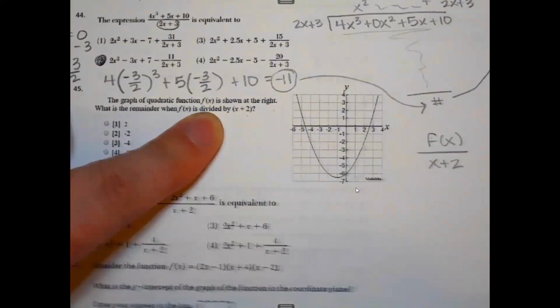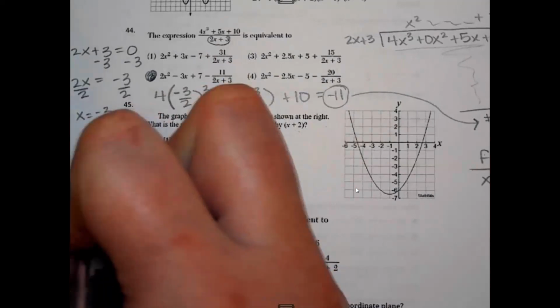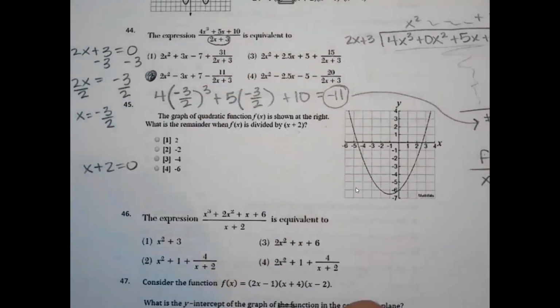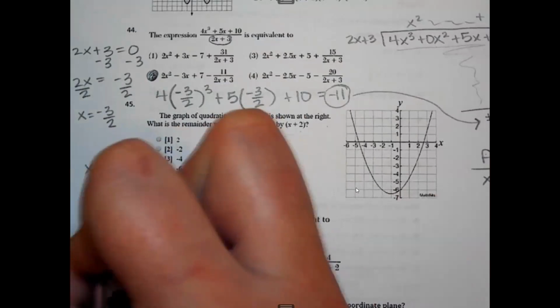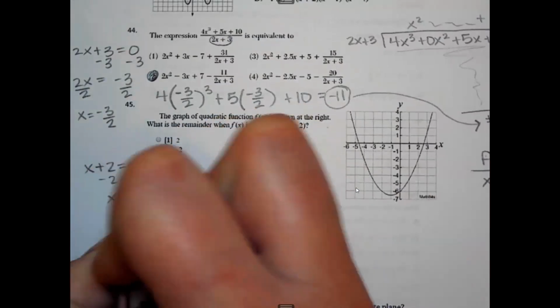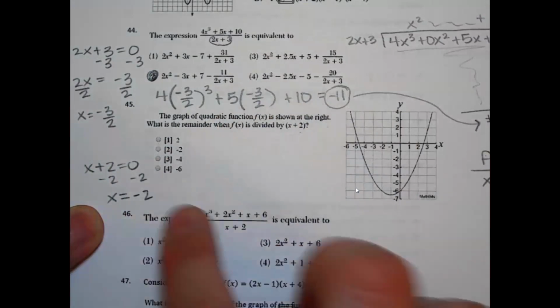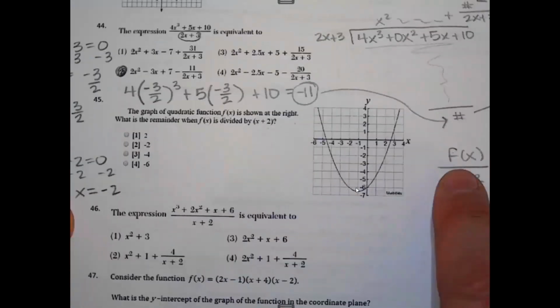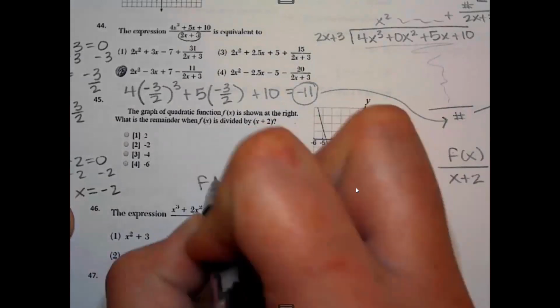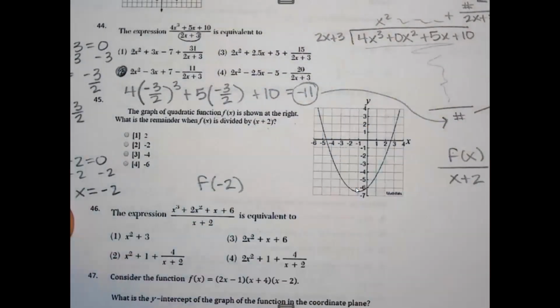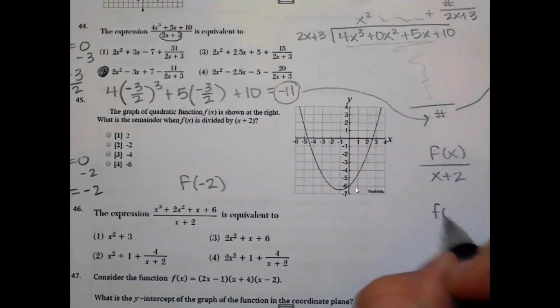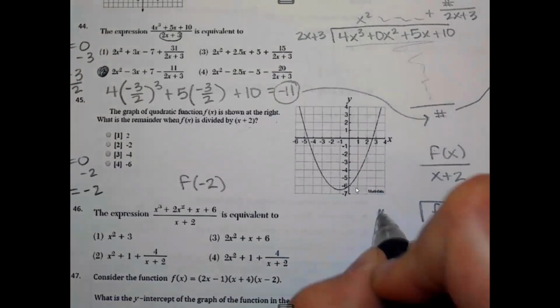So the only thing we can do is take the x plus 2 off to the side and set it equal to 0. Solving for x, x equals negative 2. Now I'm going to take that negative 2 and plug it into the function on the top. So I've got f of negative 2, and I'm going to see what that equals, because that's going to equal the remainder, since this is f of x divided by x plus 2.